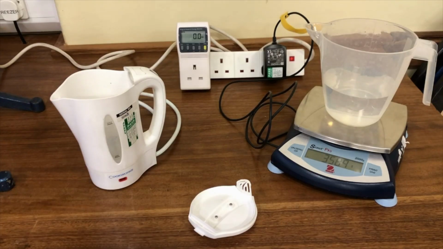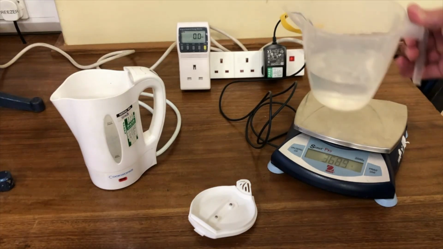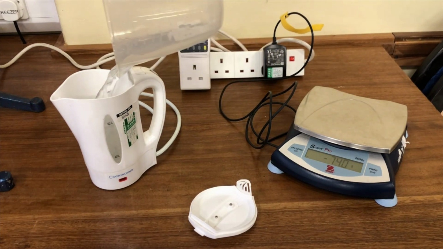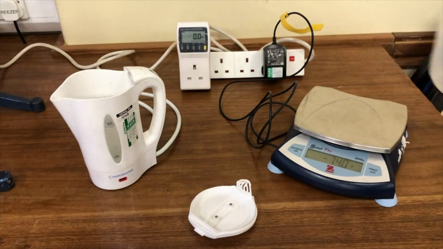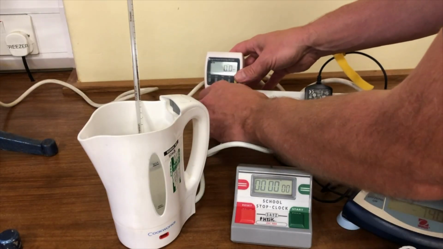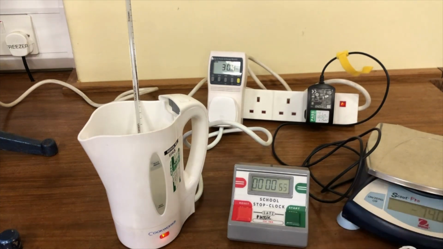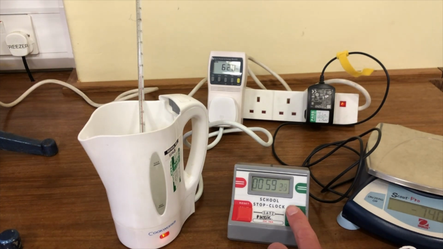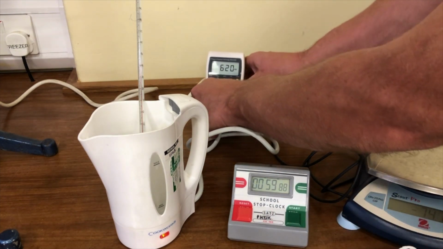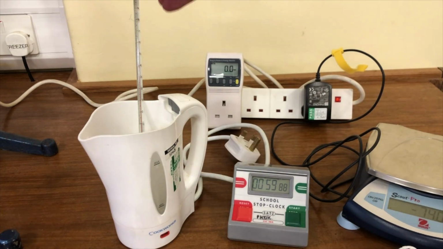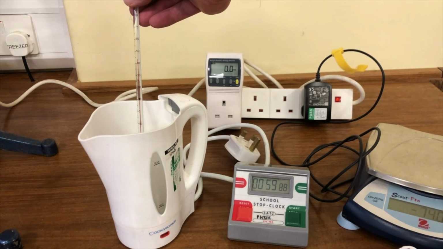If you add a known mass of water, here it's 358.9 grams, into the kettle, when you plug it in, a stop clock can be used to measure the time, and after 1 minute you can measure the temperature rise of the known mass of water. That will allow you to calculate the specific heat capacity.